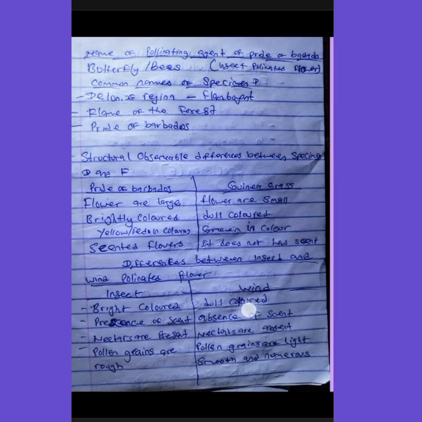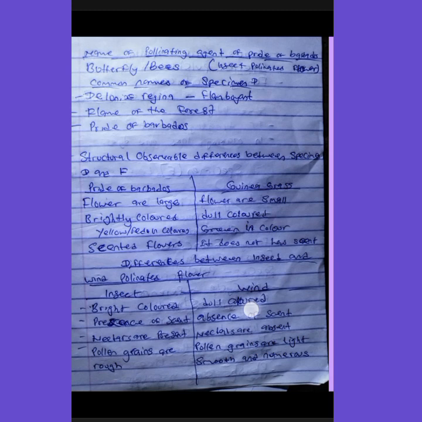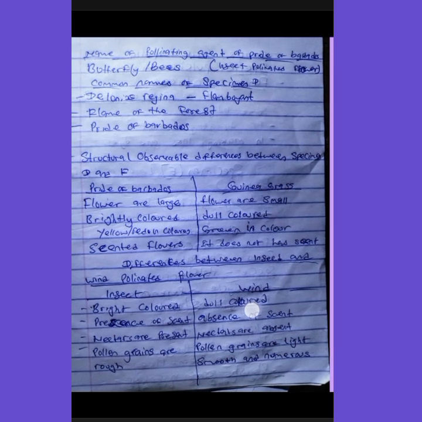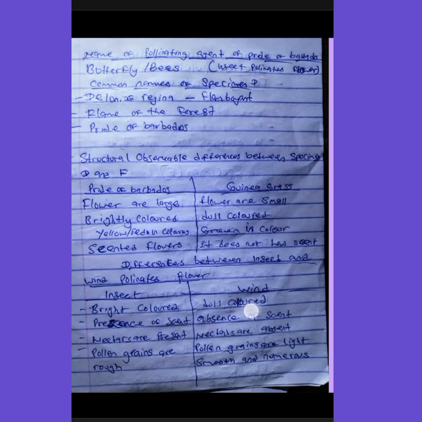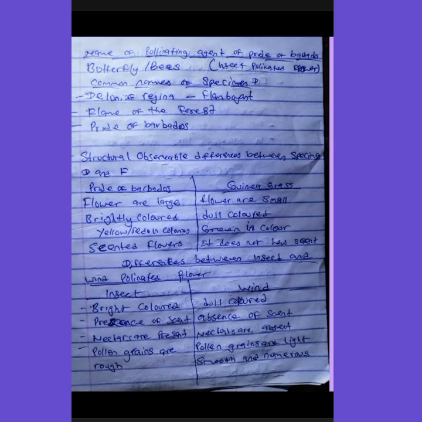The observable difference between specimen D and F. You know that specimen F is Guinea corn. So the difference between specimen D and F: the flowers of D are large and brightly colored, while those of Guinea corn are small, dark colored, yellow and red, while Guinea grass is green in color.